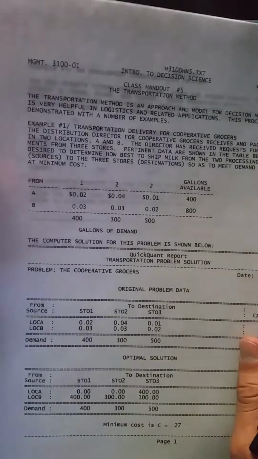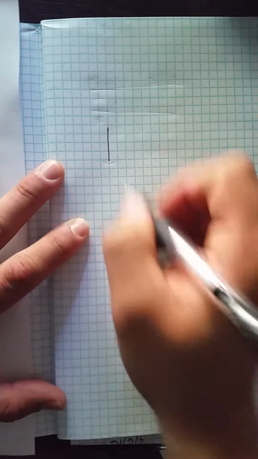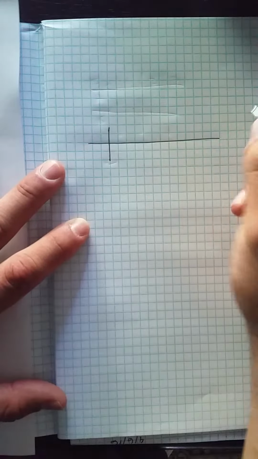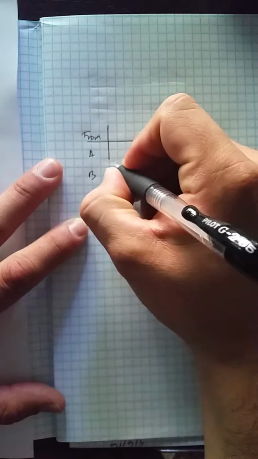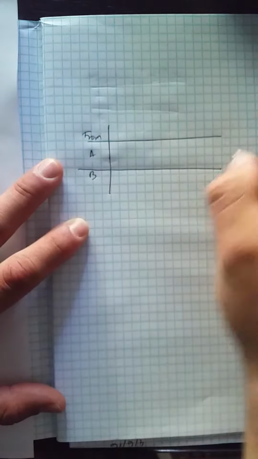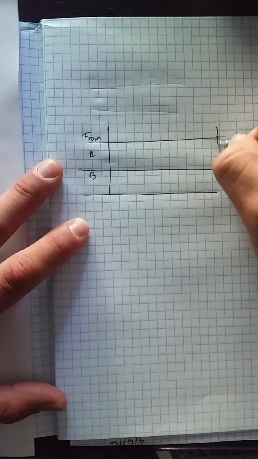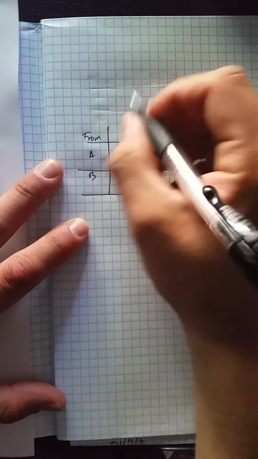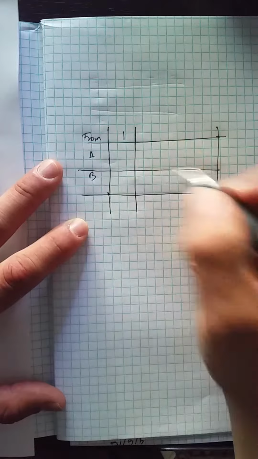And so we'll just go ahead and write it down. And so you just pretty much write the graph. Just trying to make it look pretty for you guys.